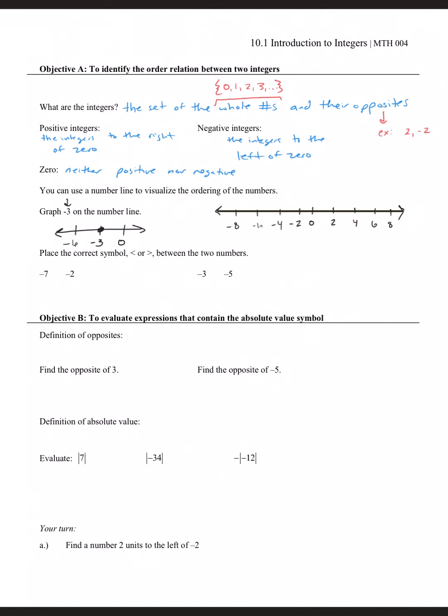Okay, the next thing: place the correct symbol between the two numbers. Just to review, we have these two symbols here. This is less than, and this is greater than. It always points to the smaller value.